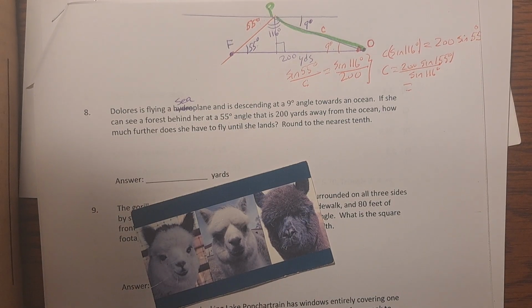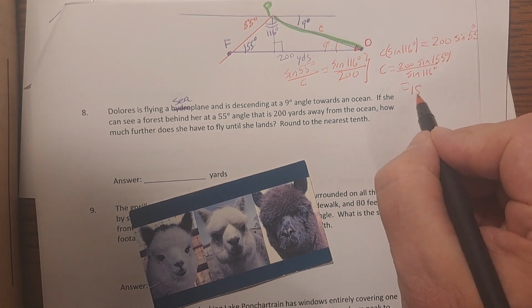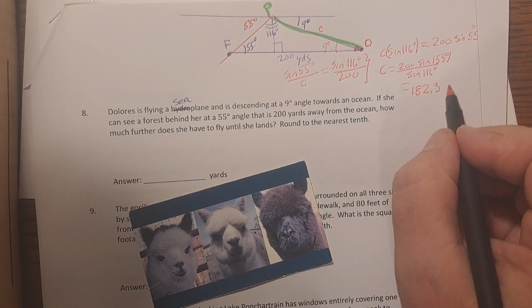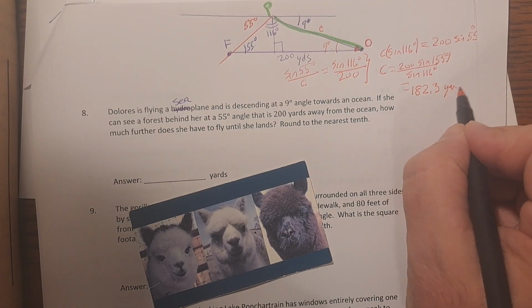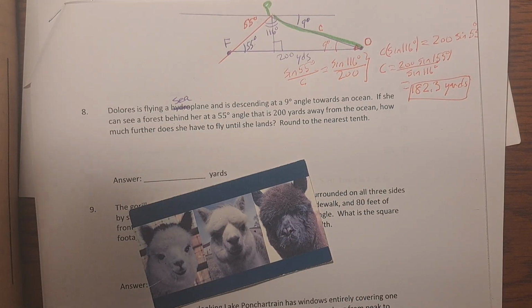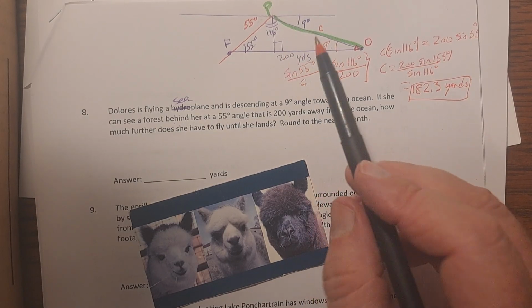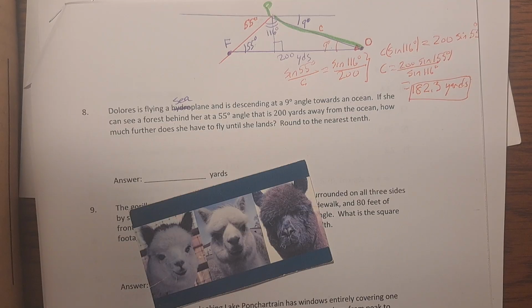Okay, so let's work that out on the calculator. That's 182.3 if you round to the nearest tenth, in yards, because the other one was in yards. Okay, again, that's law of sines. The sine of an angle divided by its opposite side is a constant in any triangle.